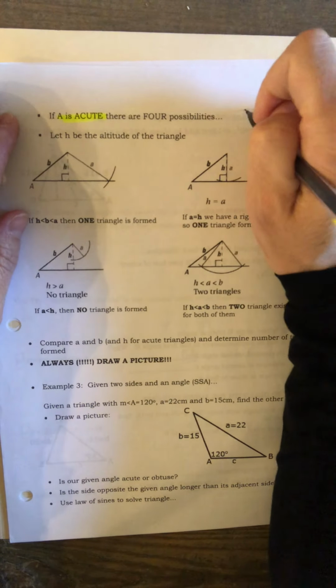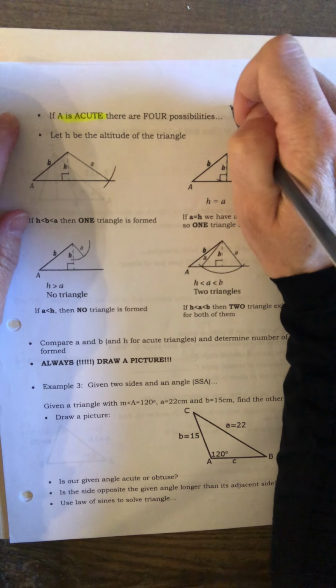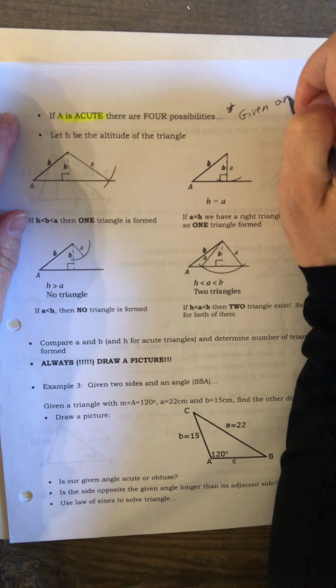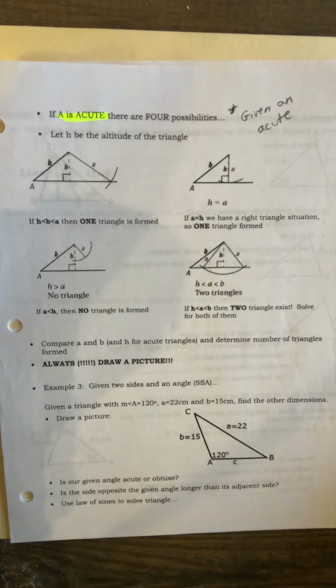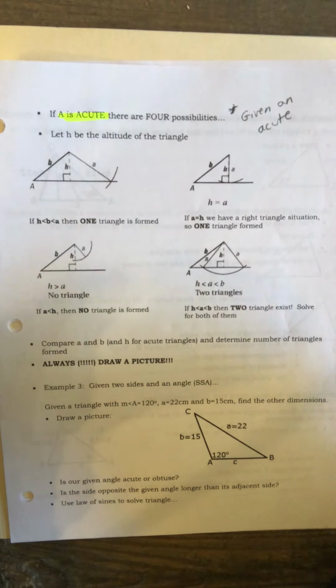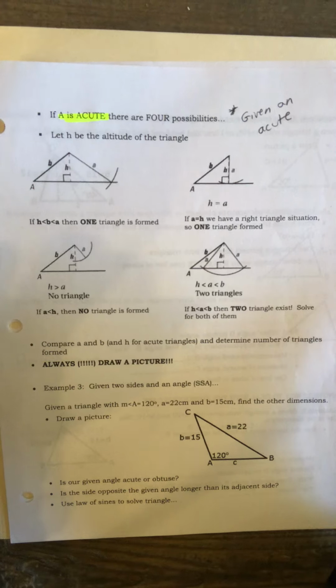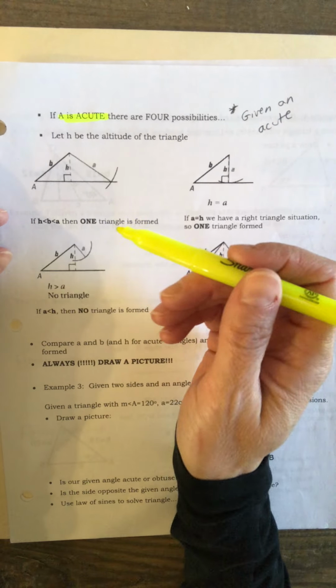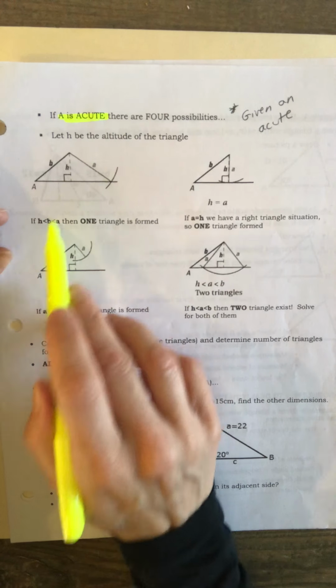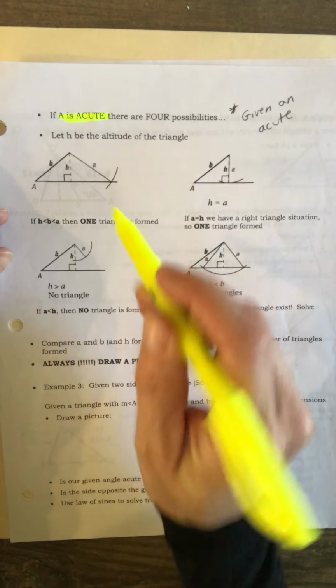All right, if you're given an acute angle, and the angle is not included between the 2 sides, so it's SSA, there are a couple of cases that can occur. You can construct 1 triangle if the height of the triangle is less than b, which is less than a.